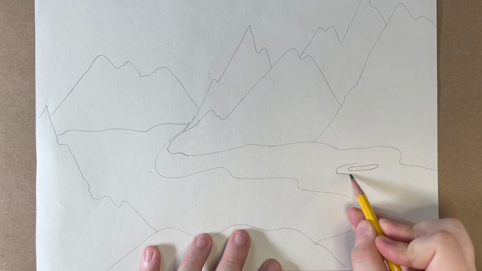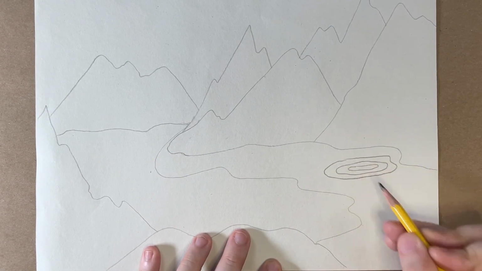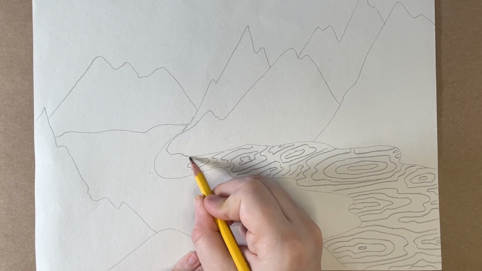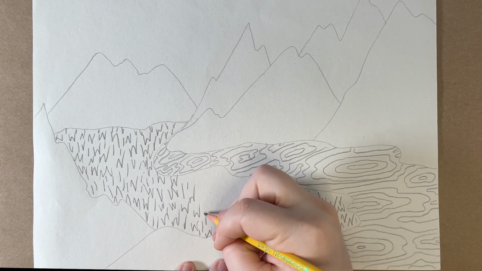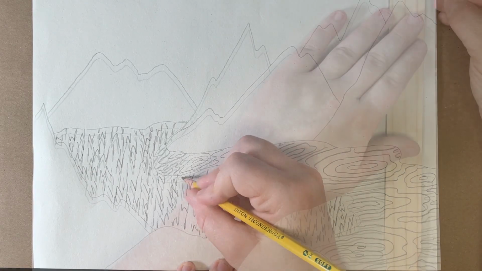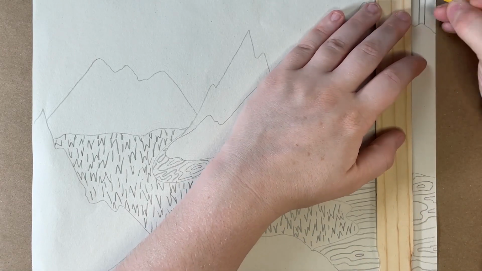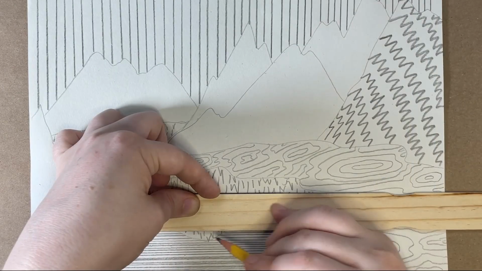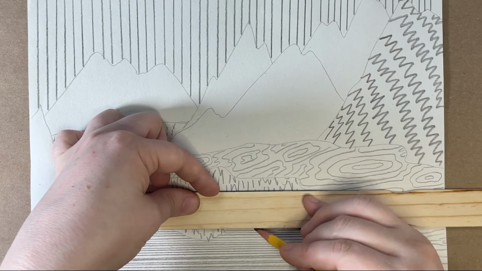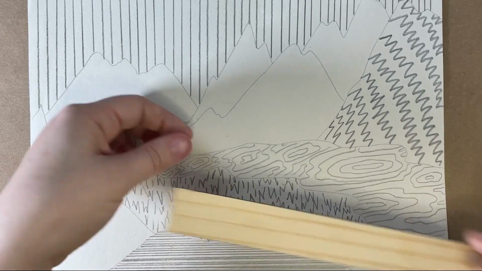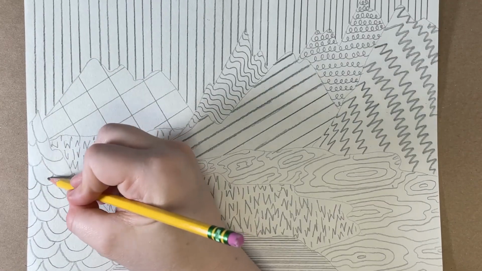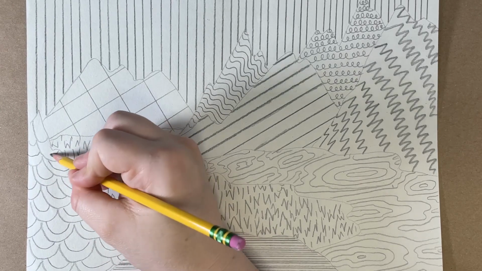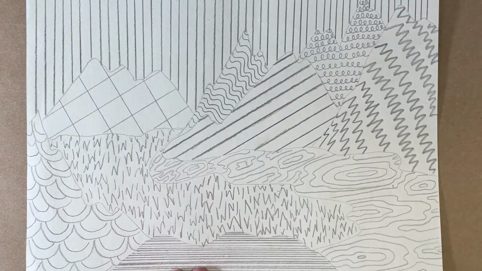Next, begin to fill in the landscape with different line types, creating patterns. They can be simple combinations or more complex designs like fractals or mandalas. Refer back to the line types and variations you learned earlier in the unit to help you if you run out of ideas. As you work, try to create a sense of depth and movement by using different patterns in different areas of the landscape. Once your line doodle landscape is complete, you can add color if desired.